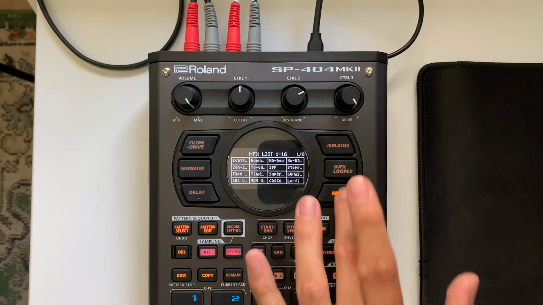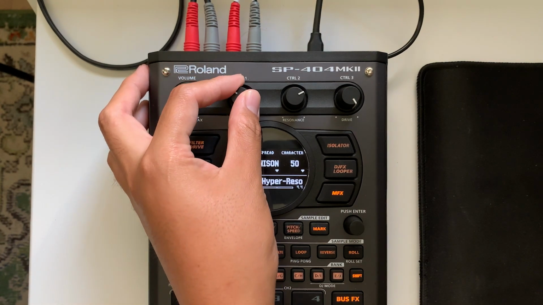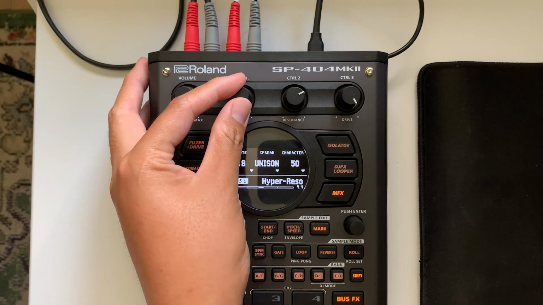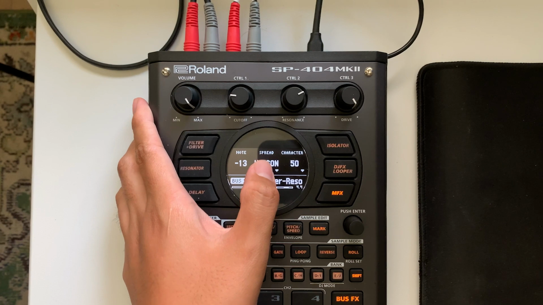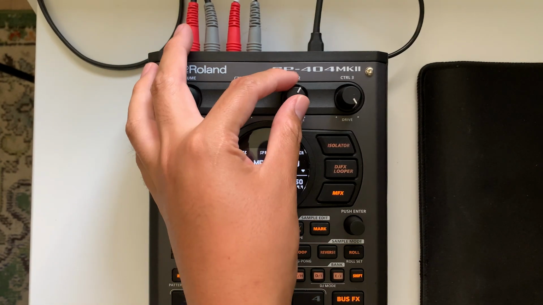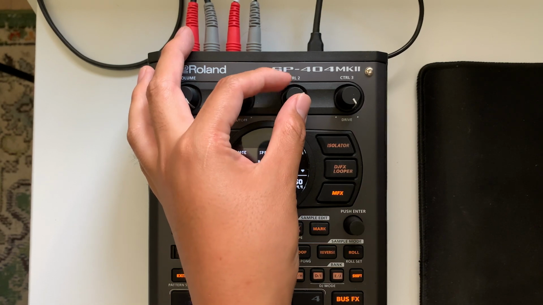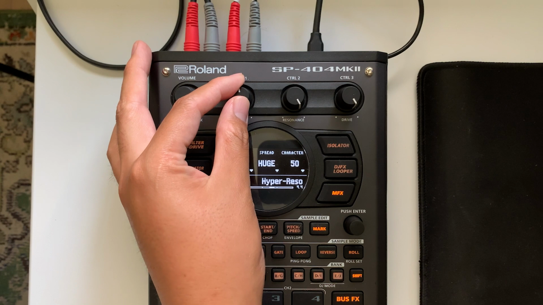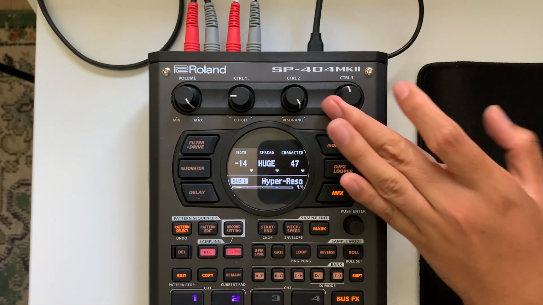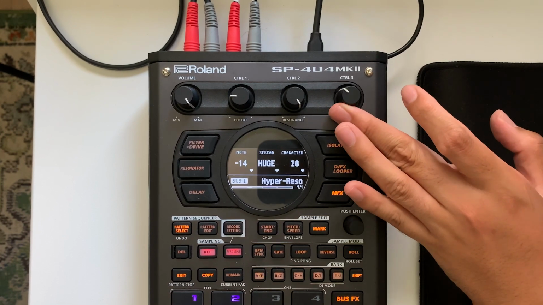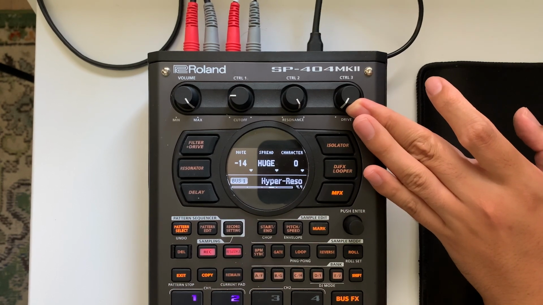Let's turn it on first. Okay, if I go up. And then you have spread, which just sets the octave of the resonator. You have unison, tiny, small, medium, and huge. And then you have character, which is the brightness and detuning of the sound. So if we mess with that, you can hear the difference there.